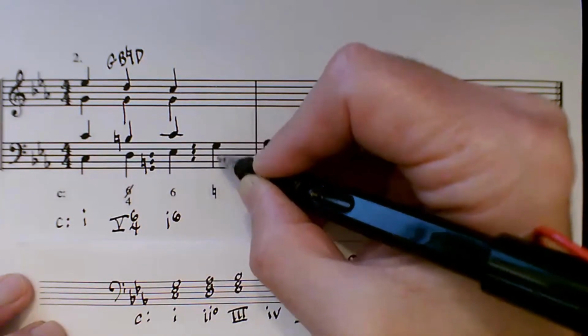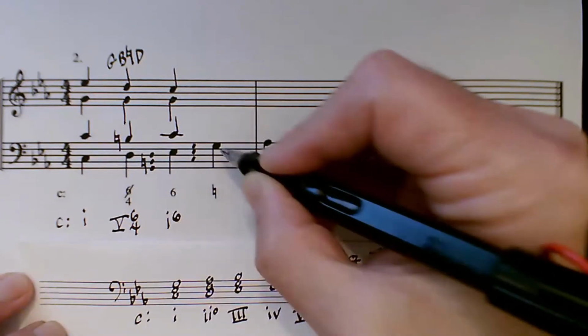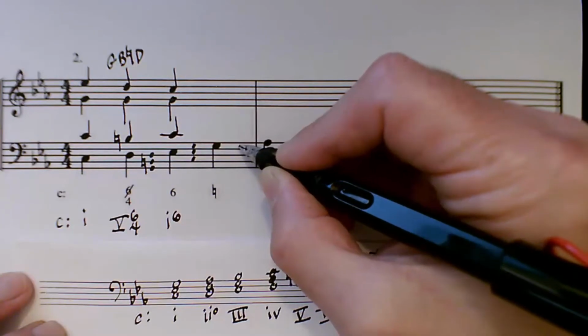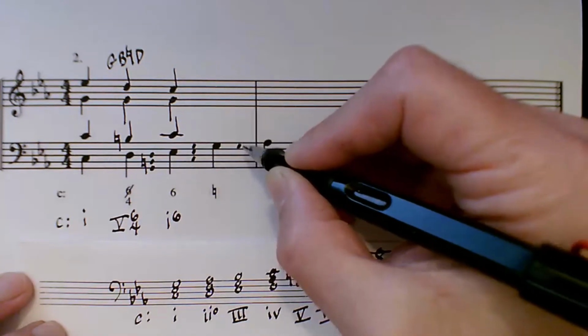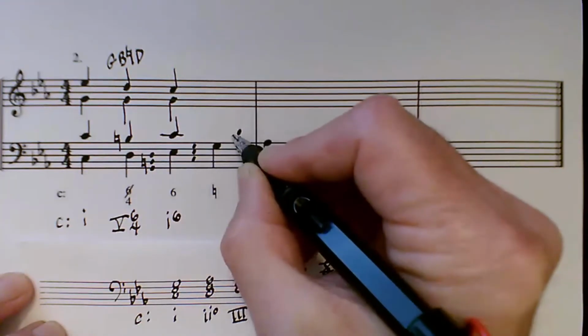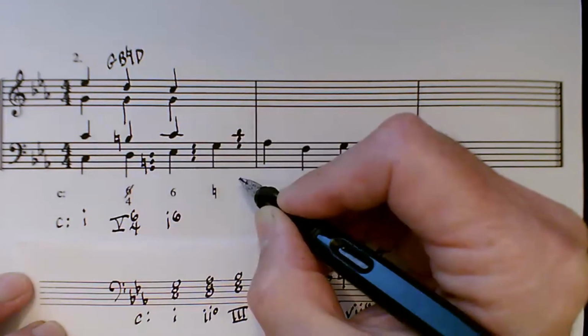Okay, the next chord, there's nothing in the figured bass. That's telling me that that's a root position triad and G is the root. So watch me do this. I'll just build it up. That's the root. That's the third. That's the fifth. G, B, D, of course, that's a 5 chord.